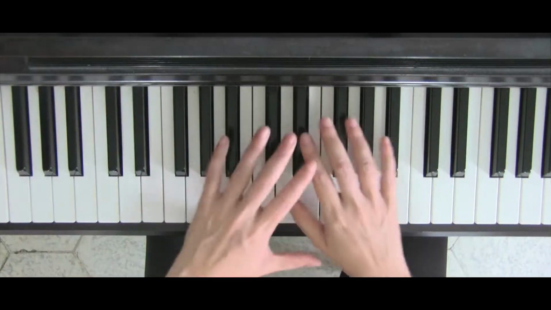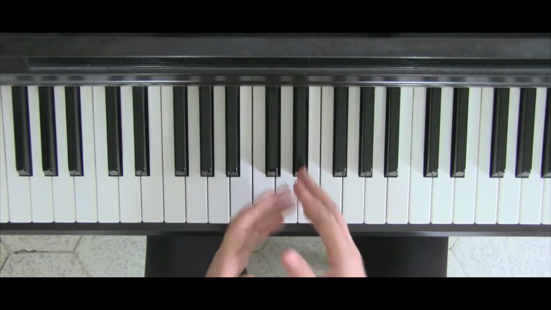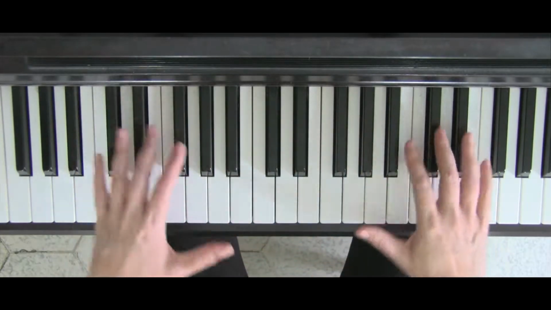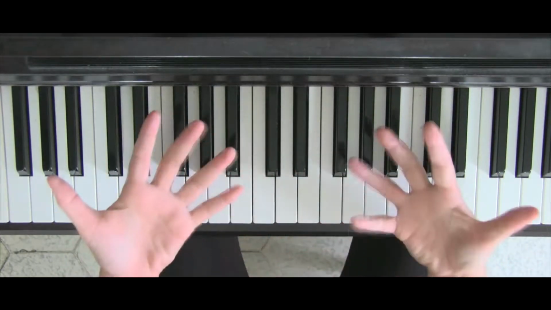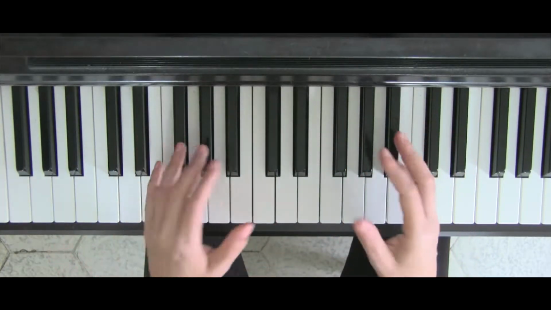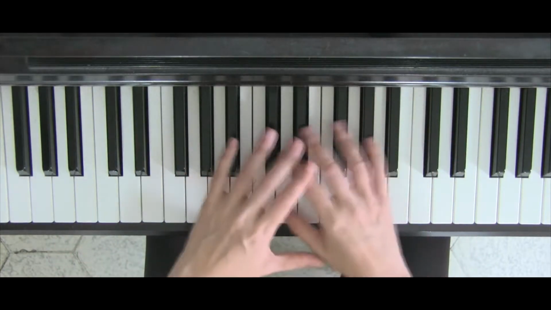I am using the piano because it's much easier to understand musical theory when we use the piano keyboard, because it is so visual. We can actually see the notes. So that's why I'm explaining this to you using the keyboard.